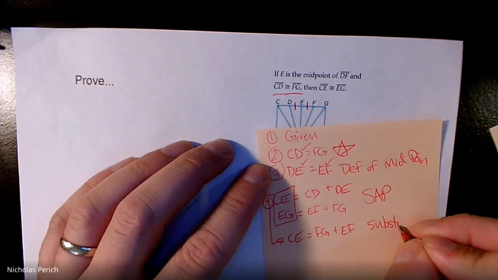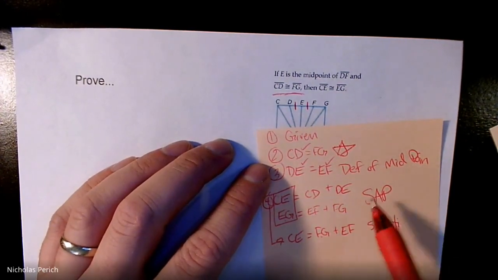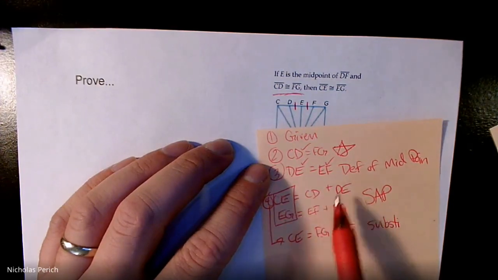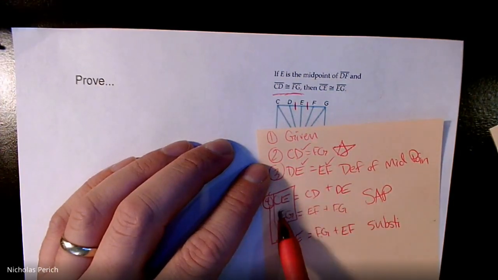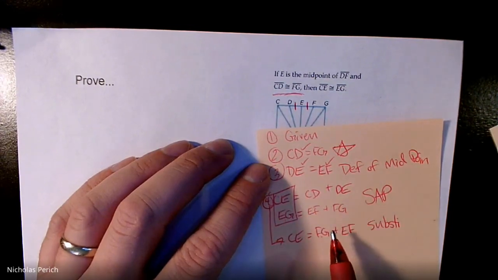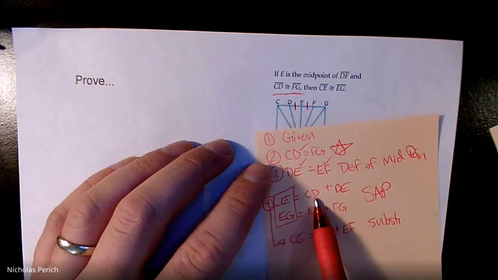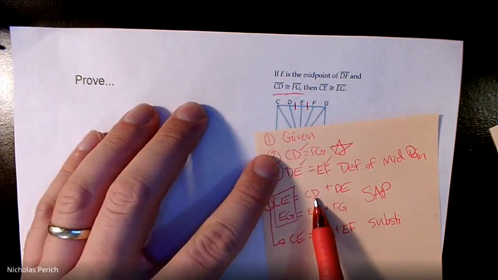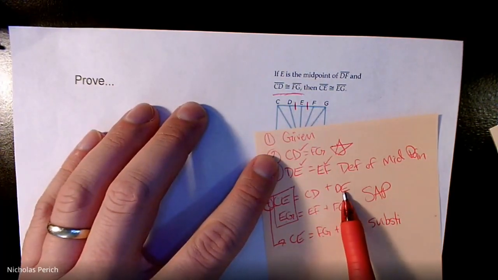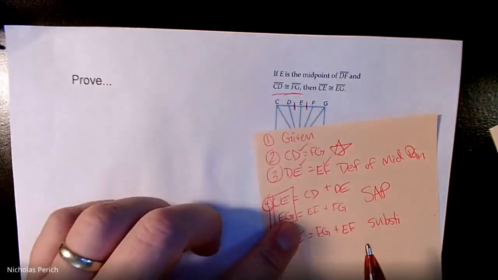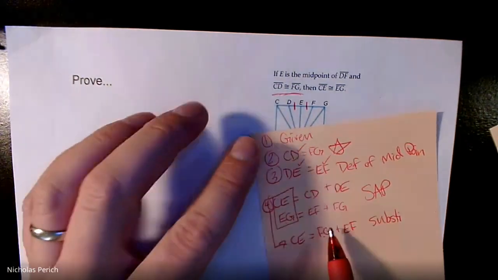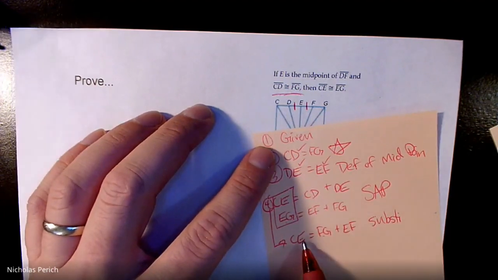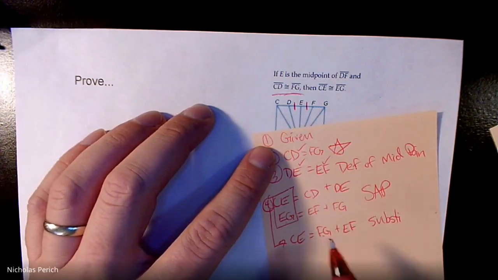And if you're like, whoa, what just happened? What I just did is I need to show that these two are the same. So if I can show that these two are the same, then I can prove that these two are the same. So I took the top equation, I turned CD into FG, substitution, and I turned DE into EF. And so I have EG equals EF plus FG, and I have CE equals EF plus FG.